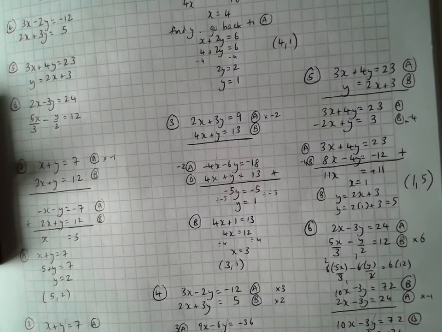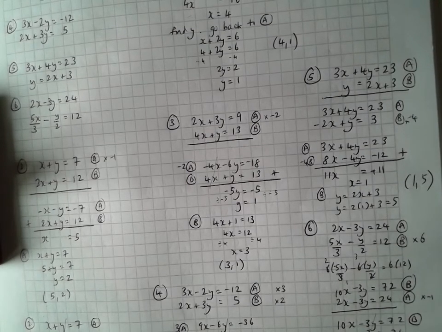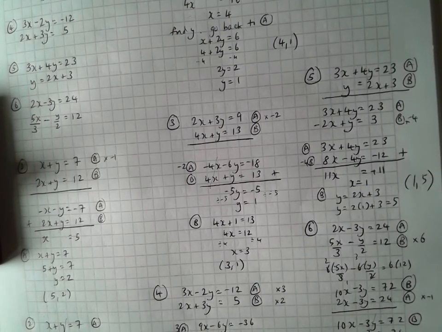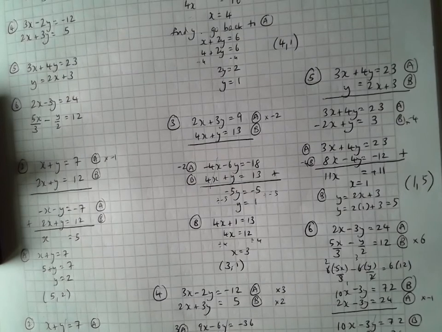And going back to A, I know that 2x minus 3y is equal to 24. So 2 by 6 minus 3y equals 24. 12 minus 3y is equal to 24. Minus 3y is equal to 12. y is equal to minus 4.